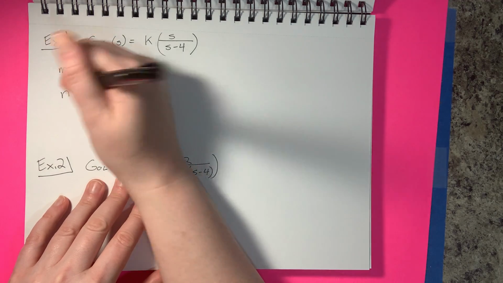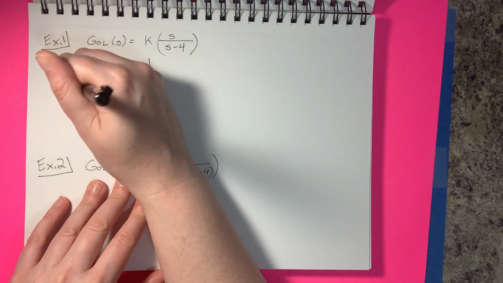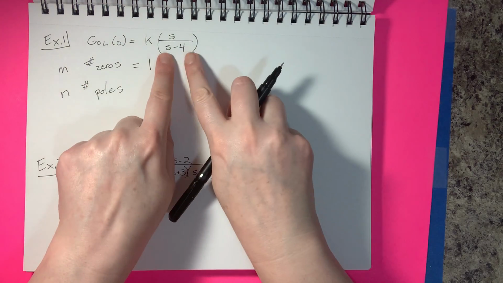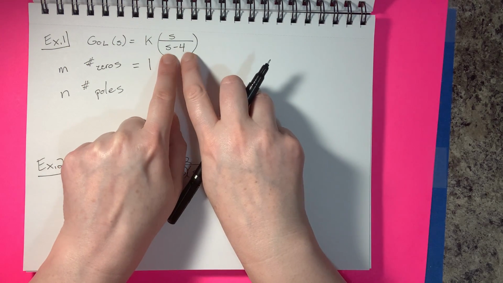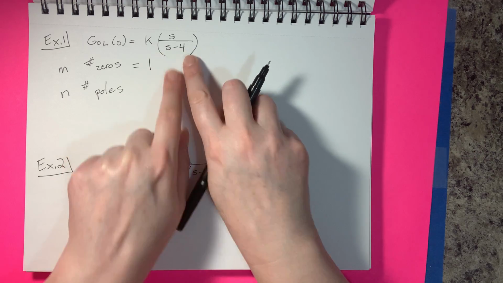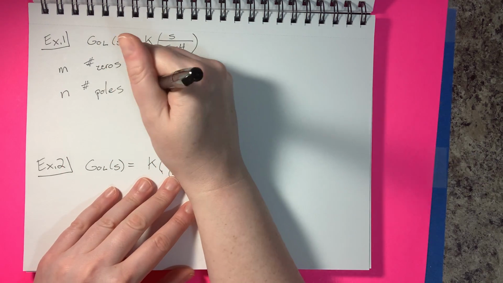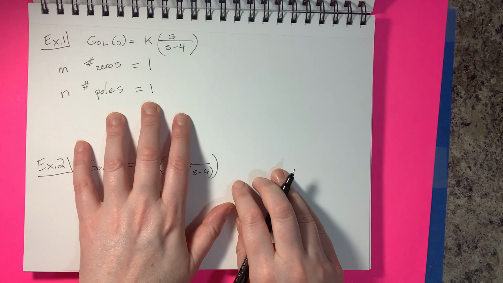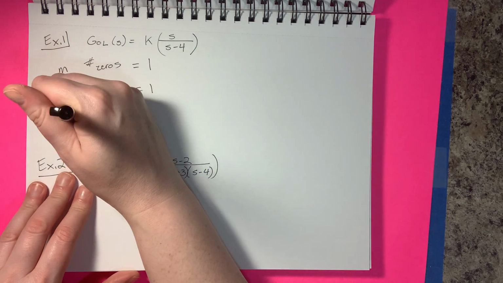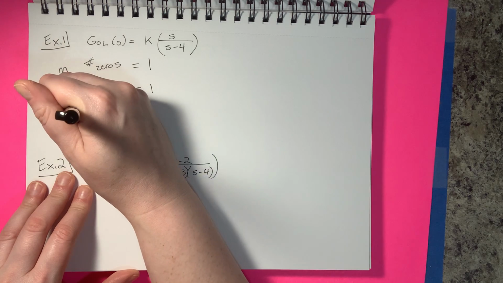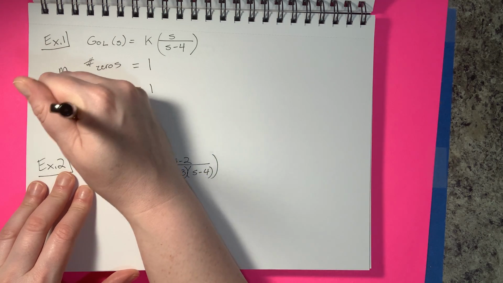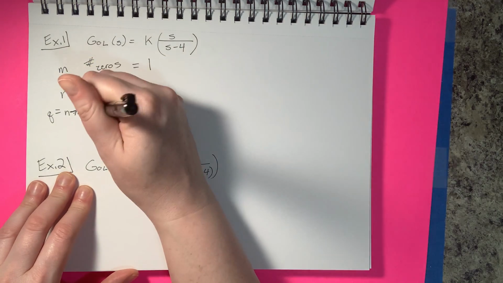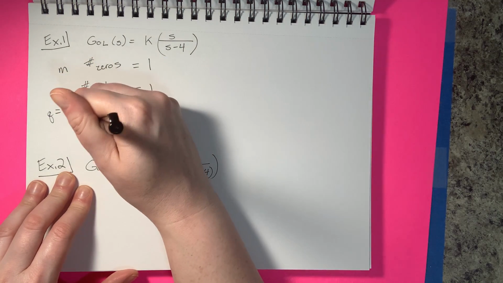And then I would do the same for the number of poles. N is the number of poles for this example. You can see again, we have 1 down here. It is a first order polynomial. Okay, I now want to figure out how many virtual zeros I'll have. So I do that by calculating n minus m. And that equals 0. So I have no virtual zeros.